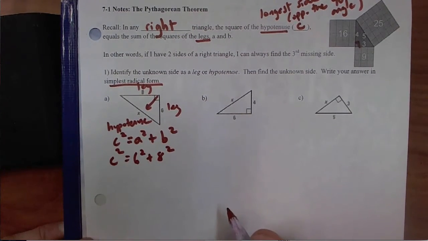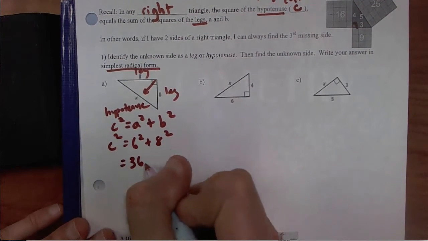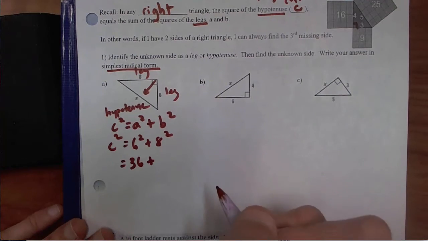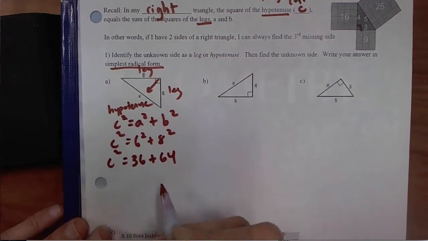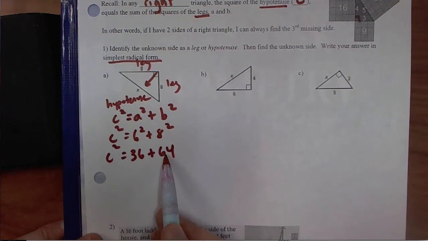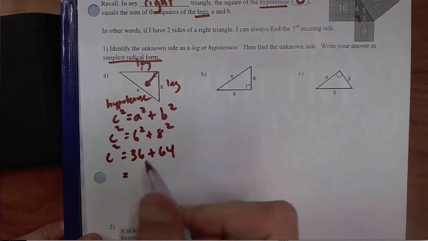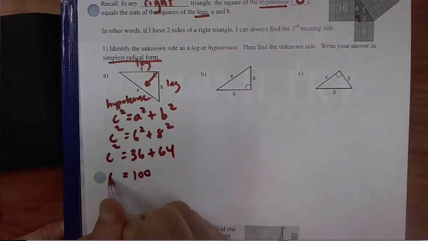And then from here, it's just algebra. 6 times 6 is 36. 8 times 8 is 64, equals C squared. I combine like terms. 30 plus 60 is 90. 6 plus 4 is 10. So 36 plus 64 is 90 plus 10, or 100. Okay, so C squared equals 100.